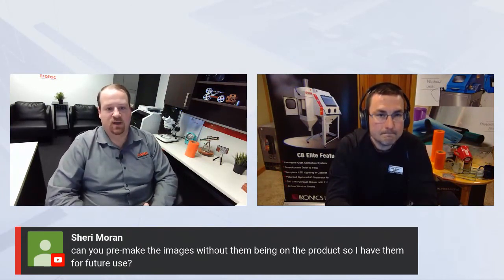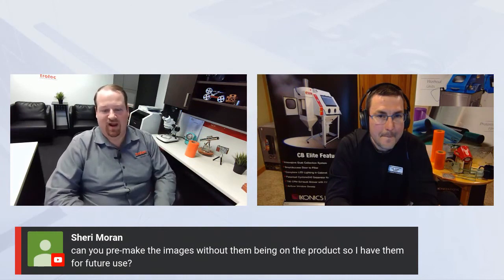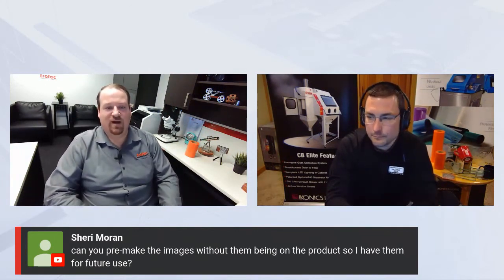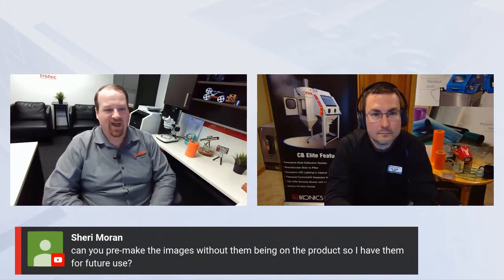Okay, can you pre-make the images without them being on the product so I can have them for future use? From the laser standpoint, yes, of course. You could basically pre-cut them. I wouldn't really ablate them, and it depends on the detail of the graphic, I would think. Because if you've got little individual centerpieces, you can't really do that unless you use an etching and then transfer it, or just cut it out and leave it on the film and then weed it. So I don't recommend that, but it depends on the graphic itself.